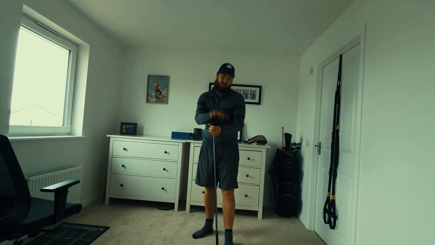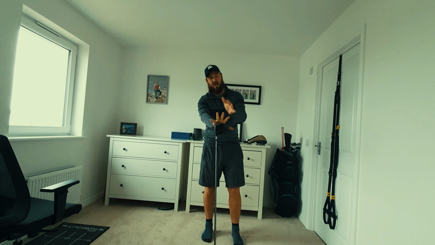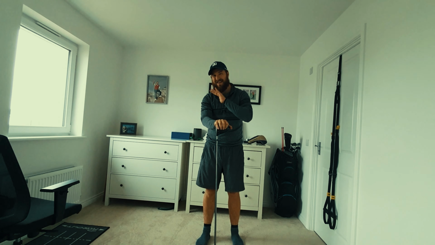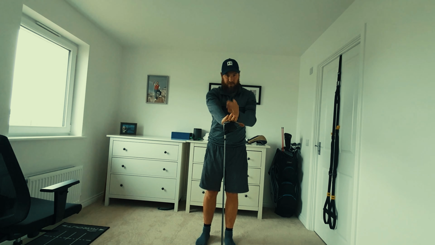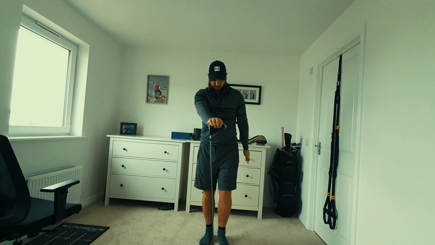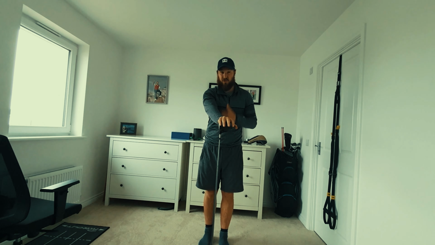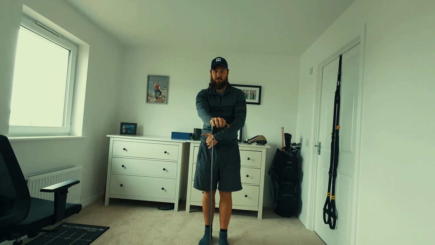Finally, but by no means least, we've seen this drill a few times, because I think it's great and it can be done anywhere. You're going to grab your driver and create a little bit of downward pressure through the driver onto the floor or the ground, wherever you're playing. The reason I love this one so much is you can do it on the tee box while you're waiting to play. You can keep yourself warm and keep your hips moving and active throughout your round.